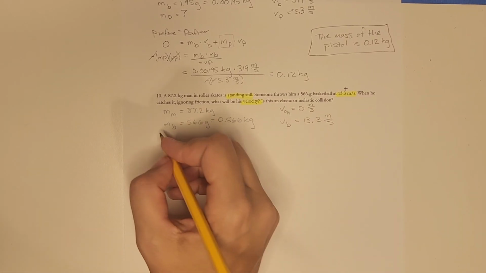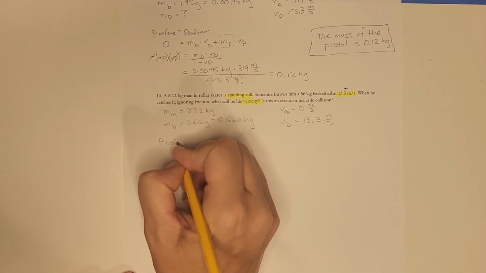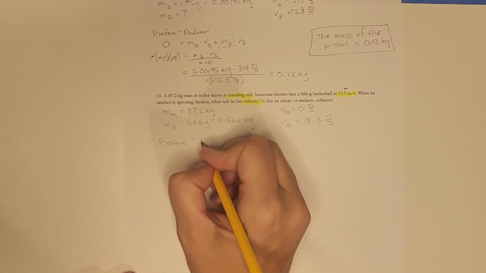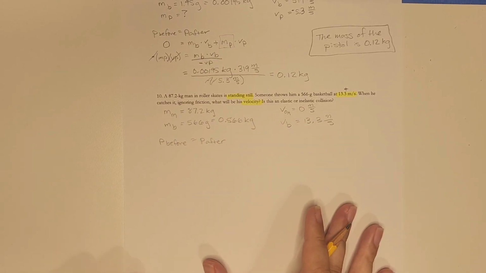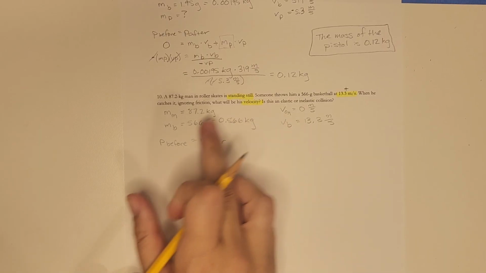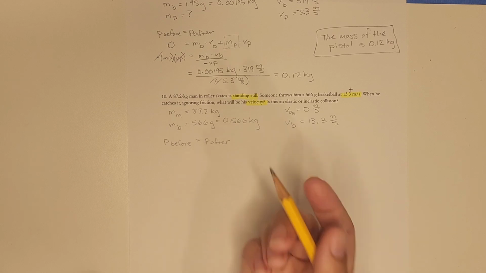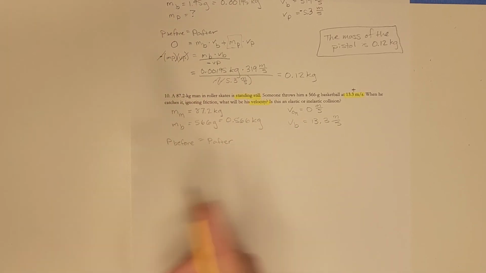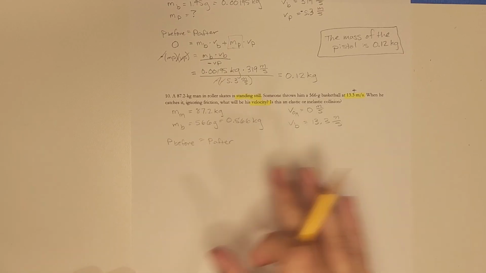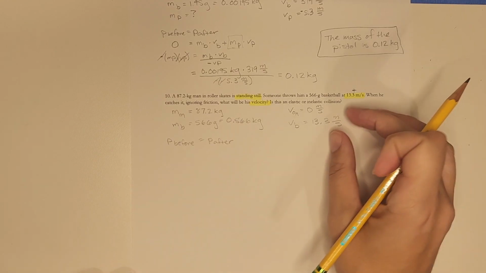So let's just use this old friendly equation again. P before, momentum before, equals momentum after. We are conserving momentum. Okay. And breaking this down, it's not going to be quite as simple as these, because our momentum before, there is actually a momentum that is happening before, and that's the momentum of this basketball.